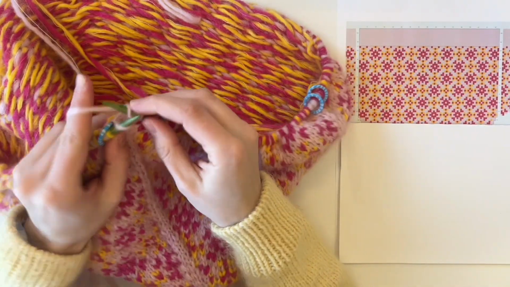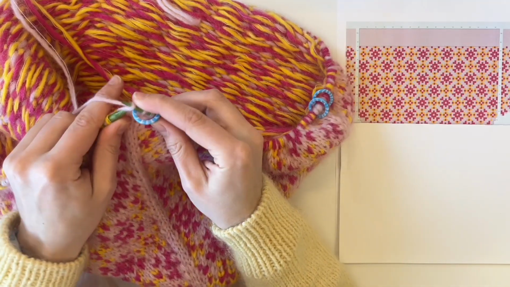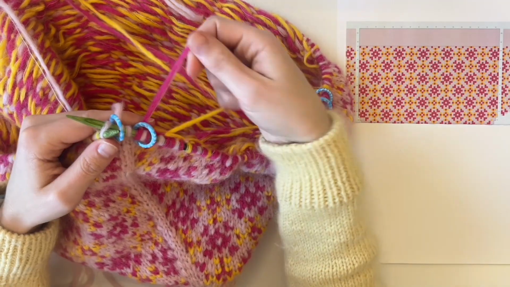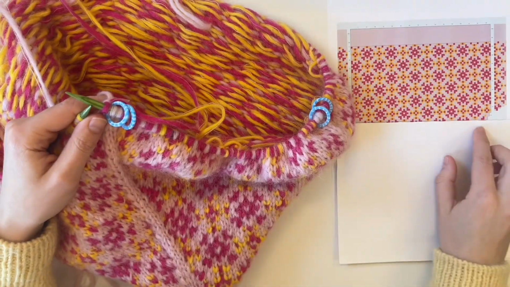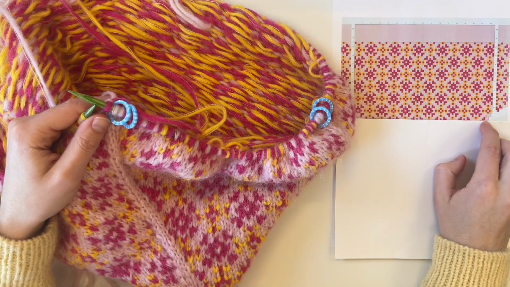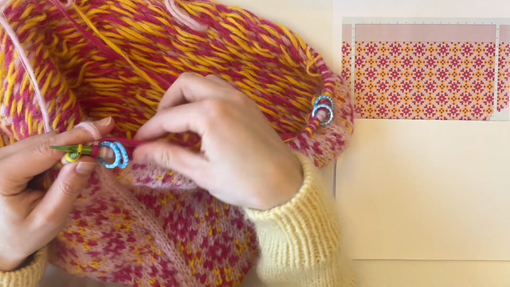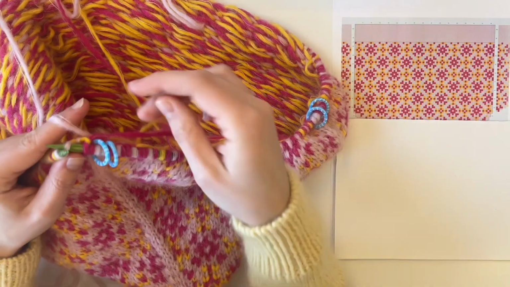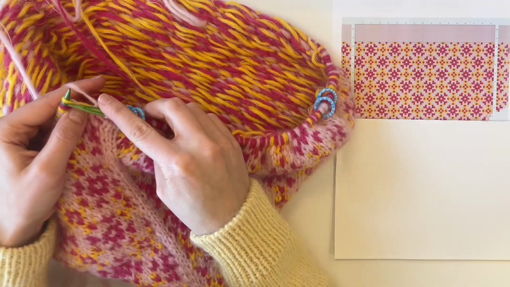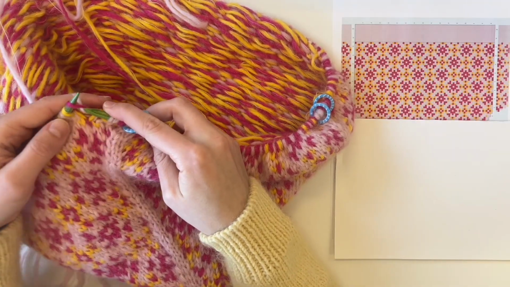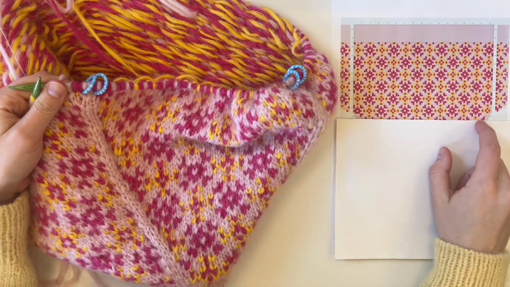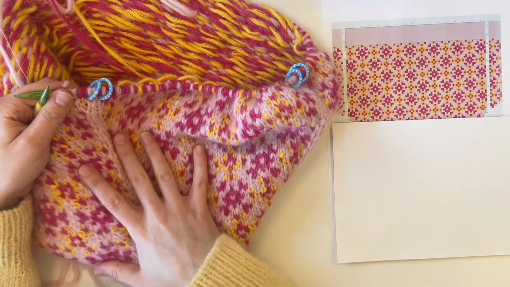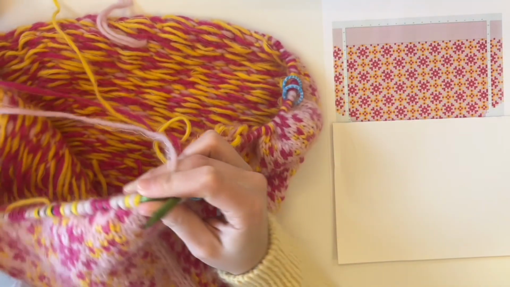Then I'm going to do, let's see here, I also have a raglan increase. I am simply just going to do 1 with the dark one, which is this first stitch all the way in the side here. And then I'm going to do 1 more. And then I'm going to do some light pink ones, 3 of those. And that's it. You simply use the same color as the chart tells you to use, and then you knit.